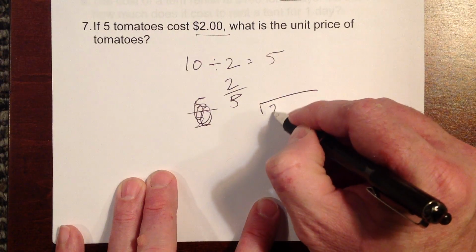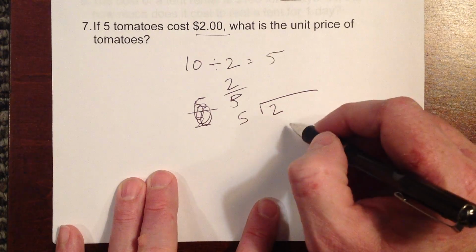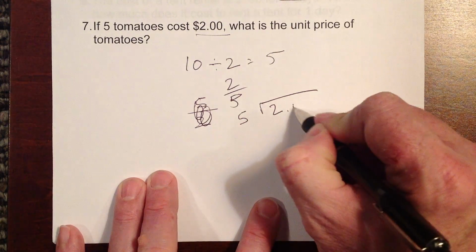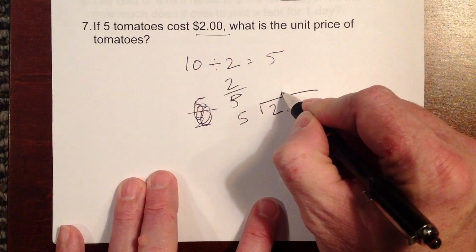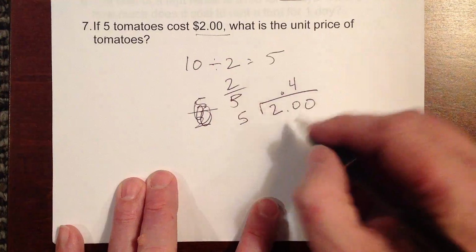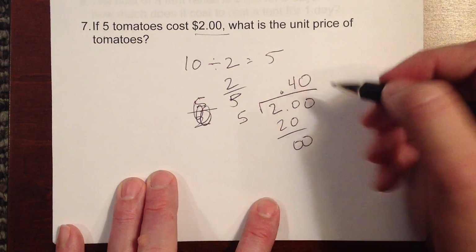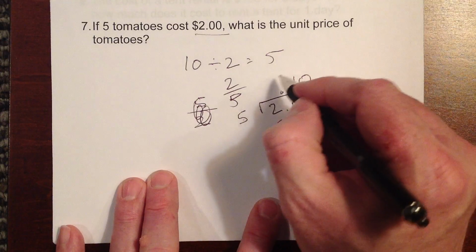And in which case 2 is going to go in the house and 5 is going to go outside. You're like, well, Mr. Kemp, that's not going to work. Well, yeah, we have to add some decimals here. Bring that guy on up. 5 will not go into 2, but it will go into 24 times. It will go evenly. 0.40. What does that mean? It's 40 cents. They're 40 cents a pop.